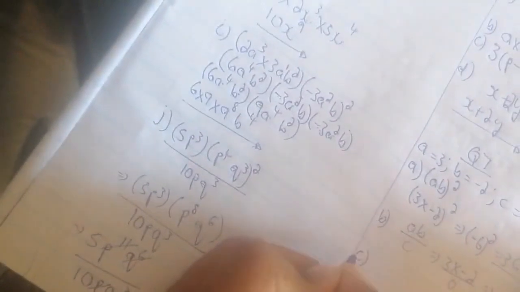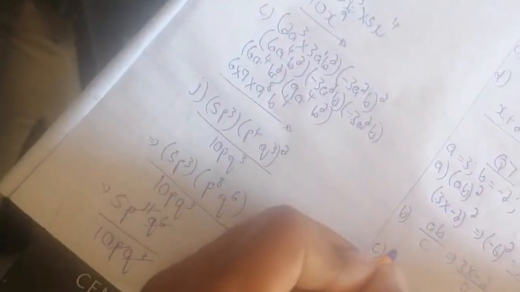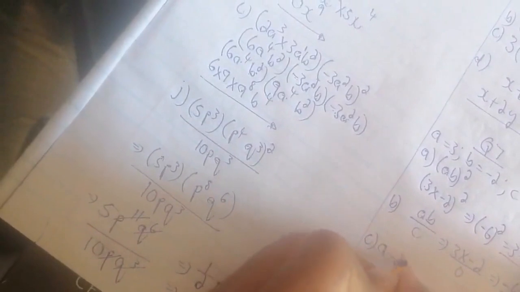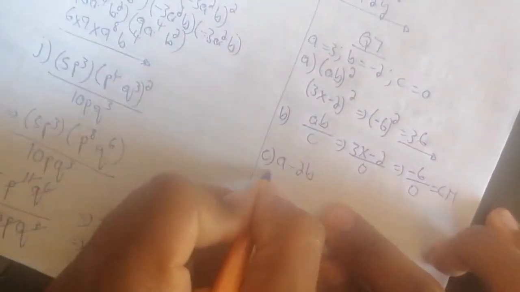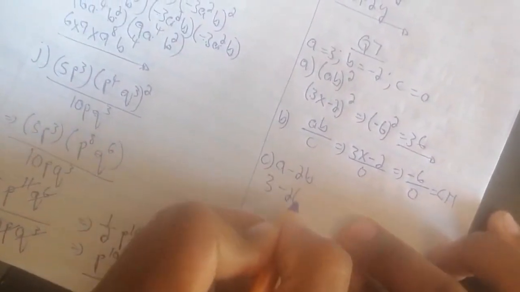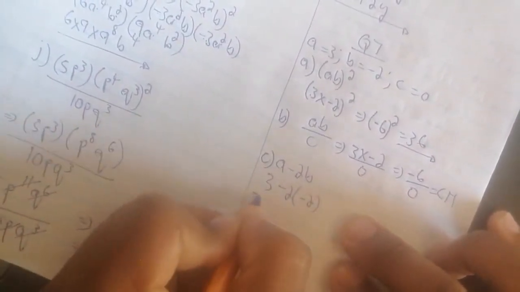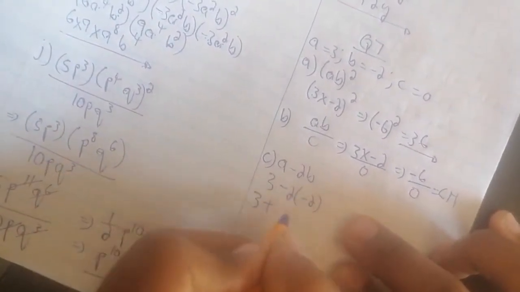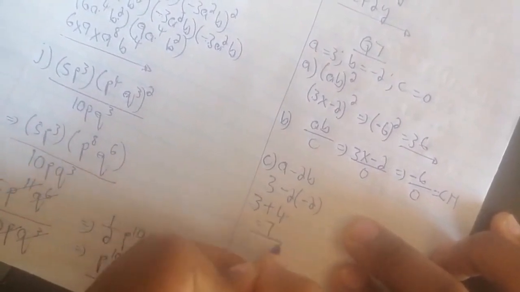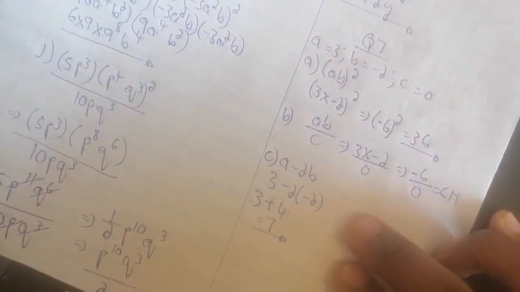Right, number c, they say a minus 2b. So this is what they want. So a is 3 minus 2, b is minus 2. So you have your 3 there. Negative times negative is positive. 2 times 2 is 4, which will give you a 7. And you are pretty much done. Right, that was question 7. We need to move to question 8.